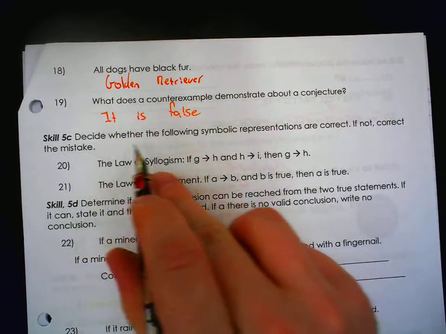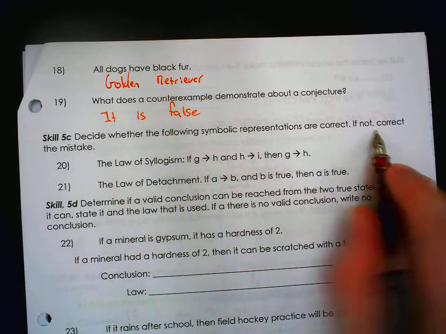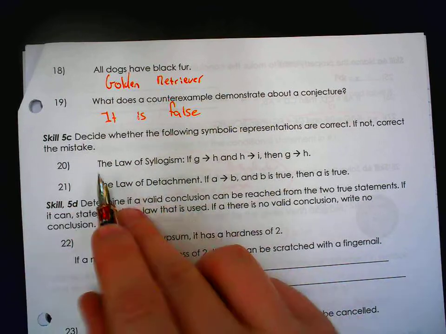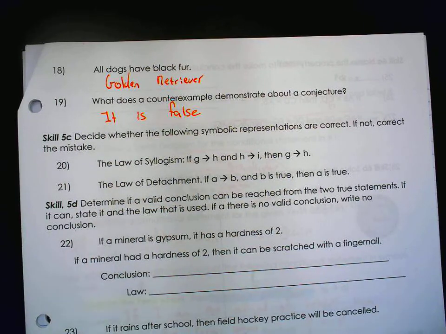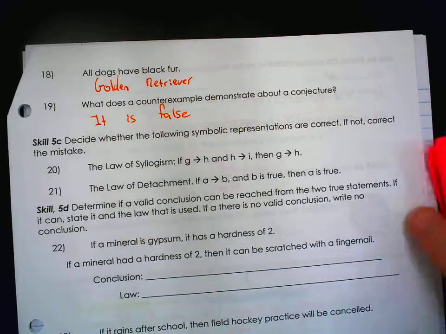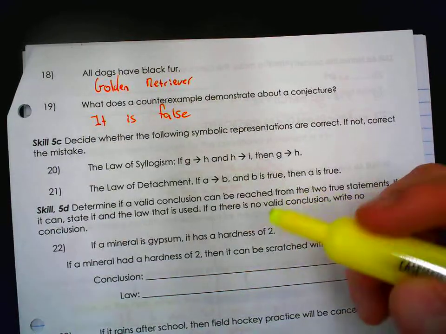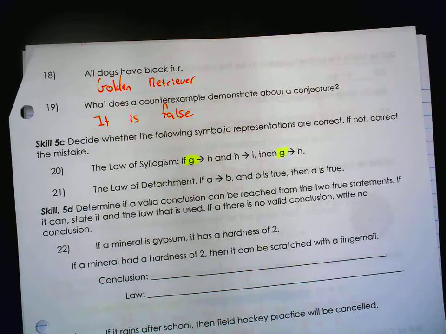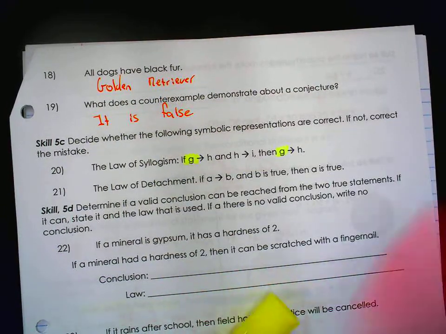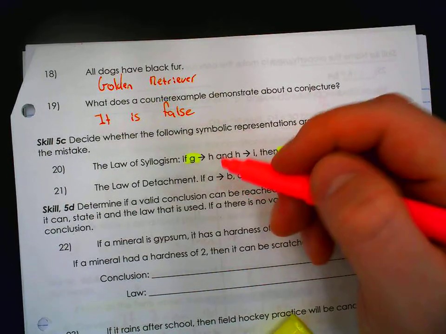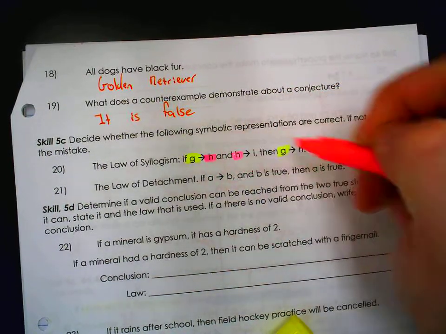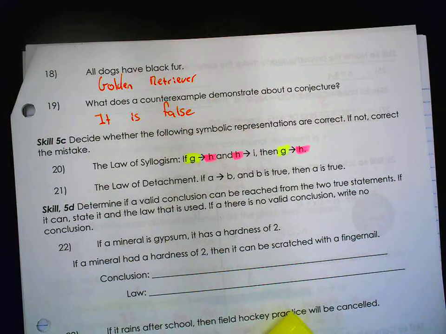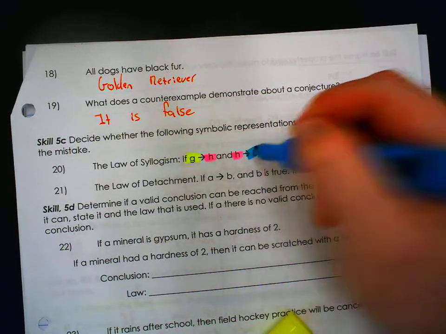Decide whether the following symbolic representations are correct. If not, correct the mistake. Law of syllogism. The law of syllogism in logic is like the transitive property in algebra. So this says if G to H, so I'll highlight G. Anywhere I see a G, I'll highlight it in yellow, make it a little easier to do it all in one pass. Here we have an H, so I'll highlight all my H's. And here we have an I.